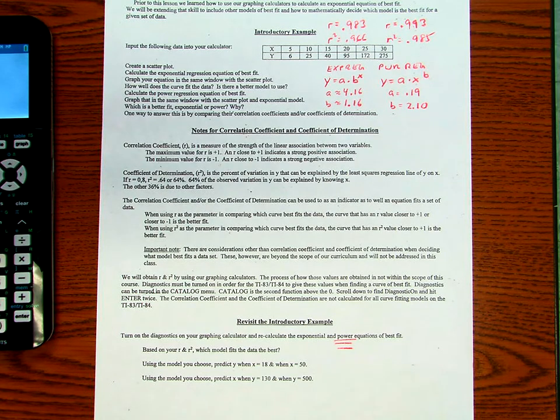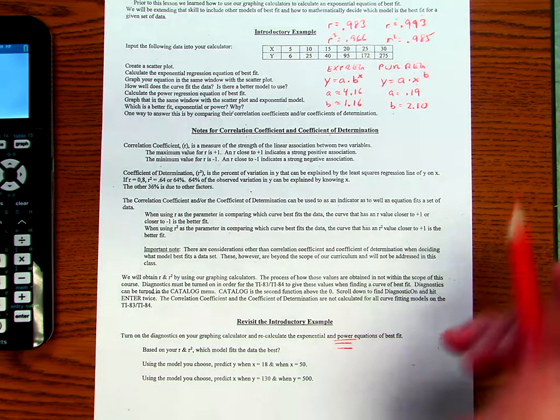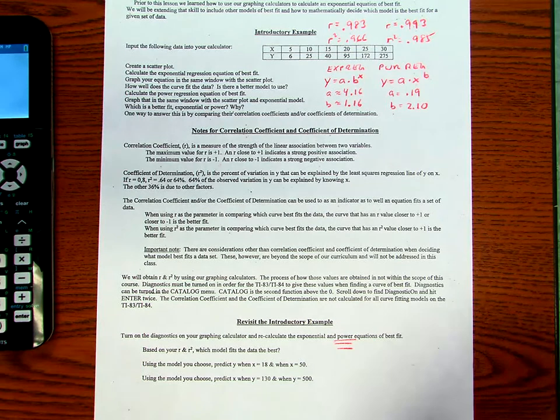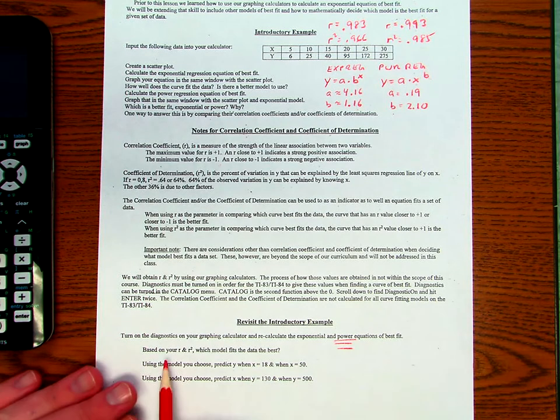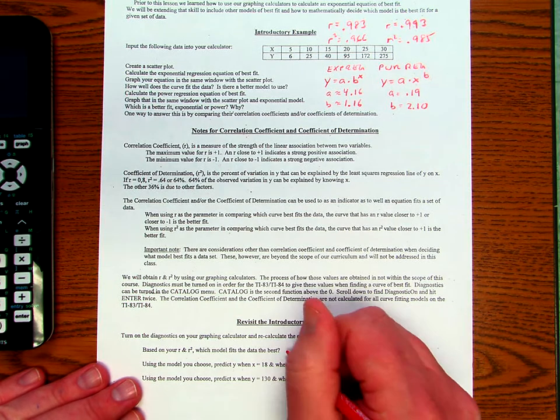Emphasizing again, in statistics classes, not just AP Stat, but any upper level statistics class you take, meaning like higher high school or lower level college, there are other considerations other than just R and R squared. But for what we do in here, those are the ones we're focusing on. So based on your R squared values, which model fits the data the best, the power is better.